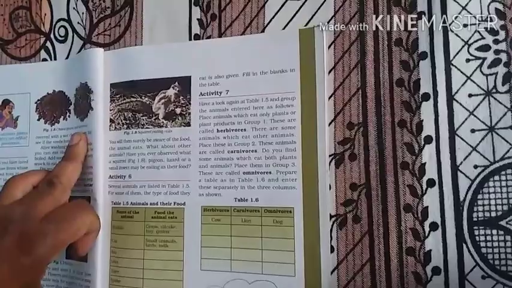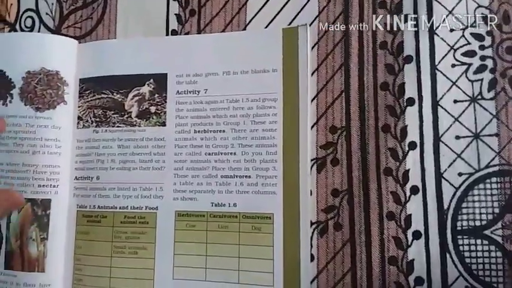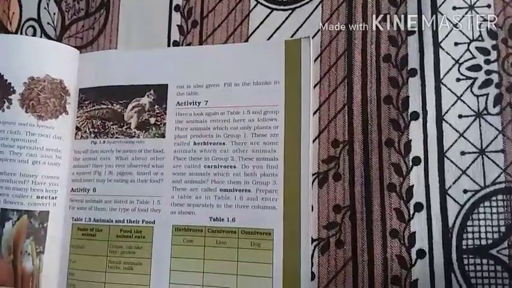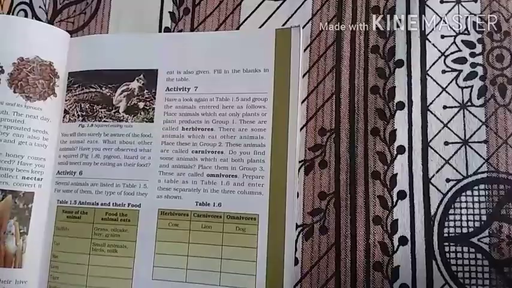Now activity number 7. Before doing activity number 7, we have to tell you the 3 terms which are more important and are frequently asked in examinations. These are herbivores, carnivores, and omnivores.